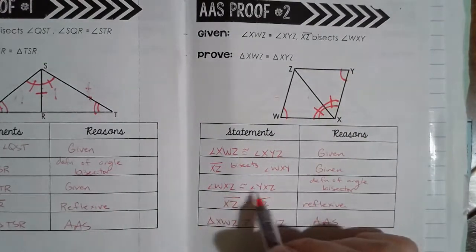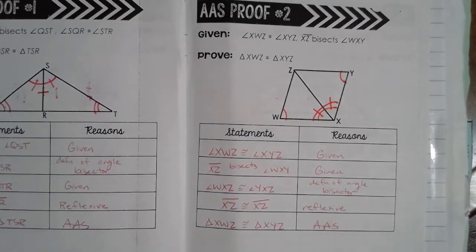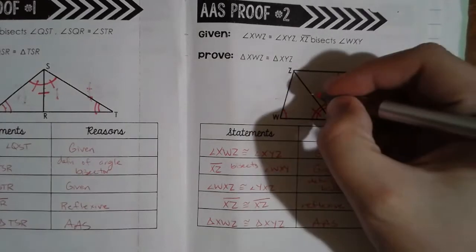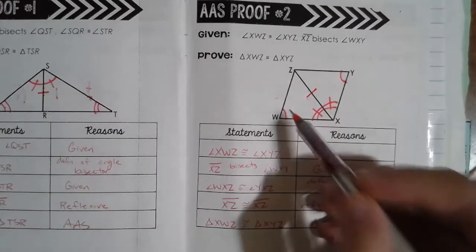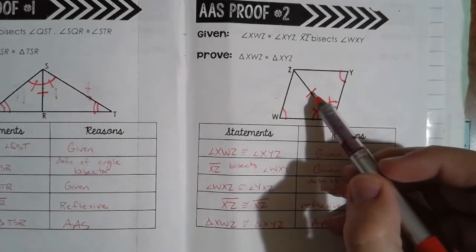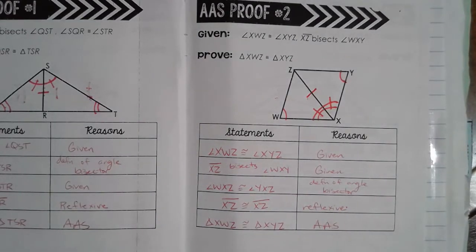And these two angles will be congruent by the definition of an angle bisector. So I'm at a given statement, so I need to look either for a reflexive side or a pair of vertical angles. Well, in this triangle, I do have a reflexive side. It's this side right here, XZ. So I can say that the XZ of the bottom triangle is congruent to the XZ of the top triangle, and that's going to be from the reflexive property.